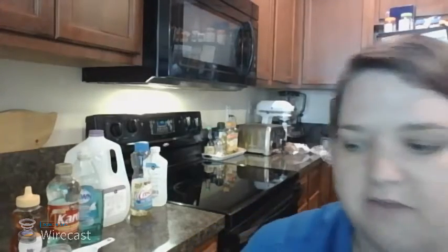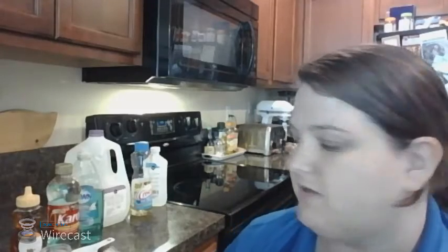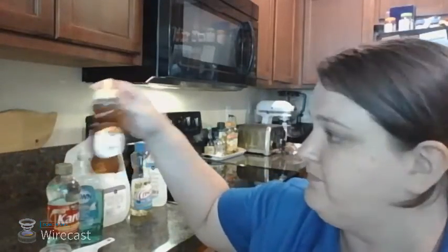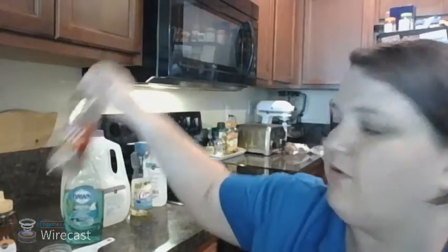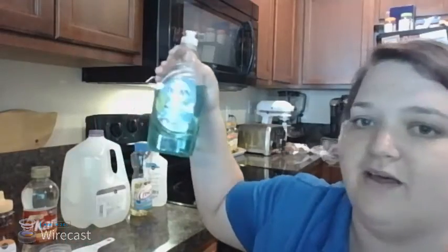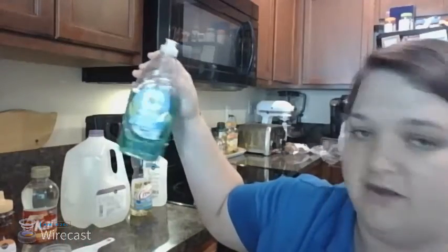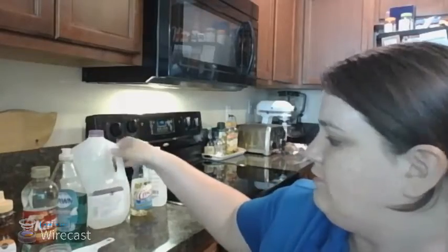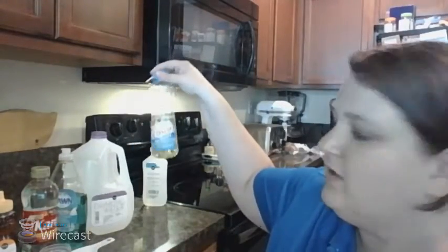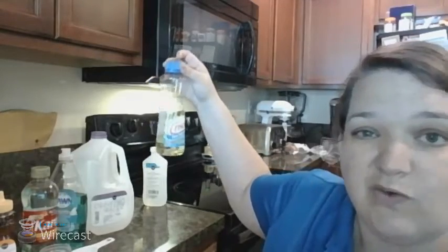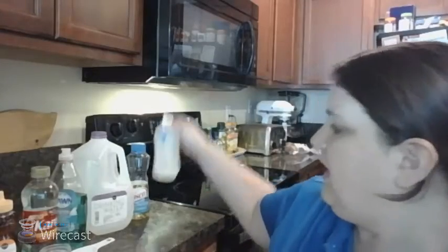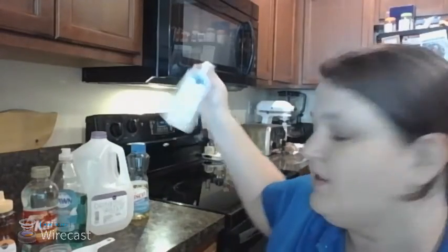So here we go. These are the different things I have. We have honey. We have corn syrup. We have the pretty colored Dawn liquid soap. We have some water and some vegetable oil, which is kind of old, so it might be a little bit stinky, but that's okay. That's going to work. And then some rubbing alcohol.